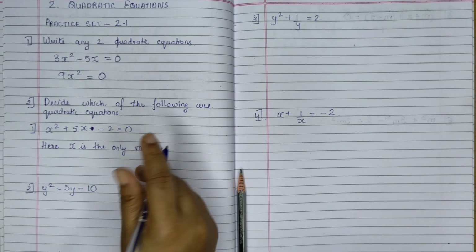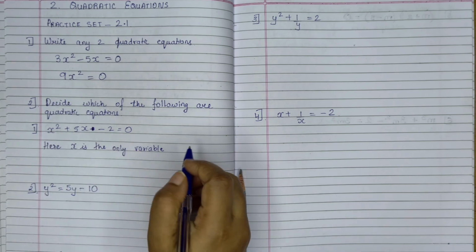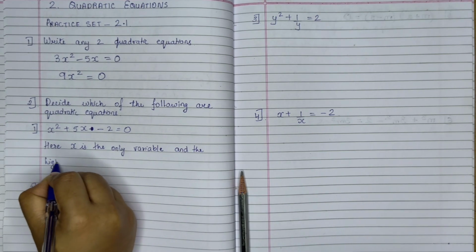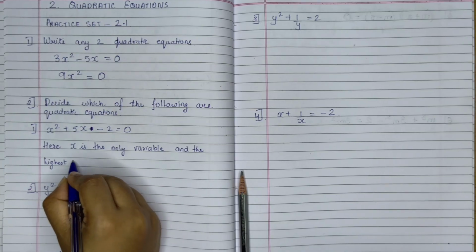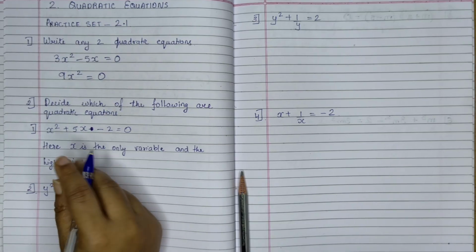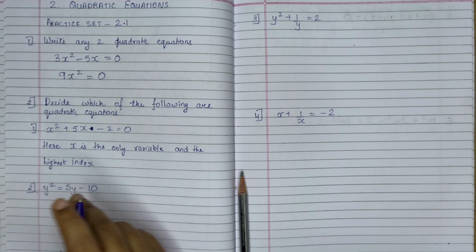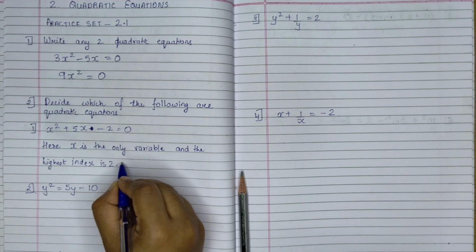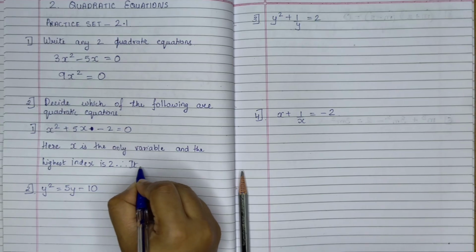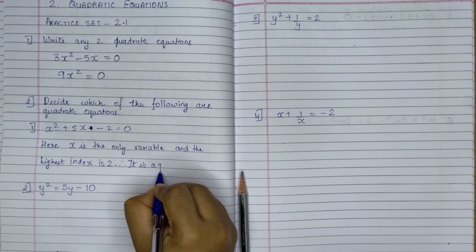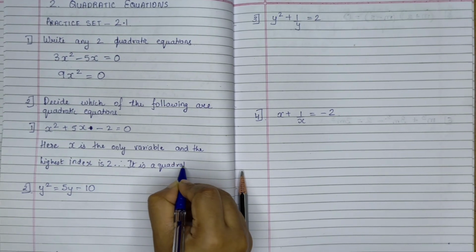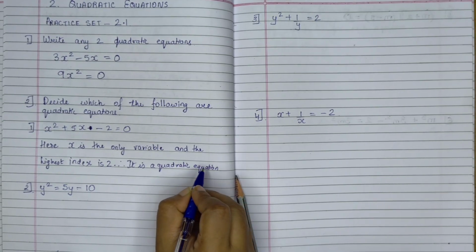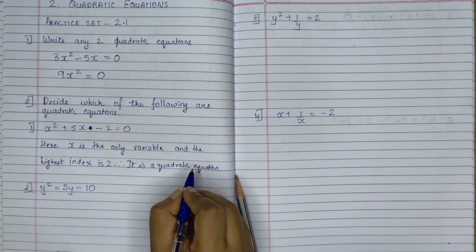X is the only variable and the highest index, you can say index, you can say degree, you can say power. It is the same. Highest index is 2. Therefore, it is a quadratic equation. Understood the first one? Now see the next one.